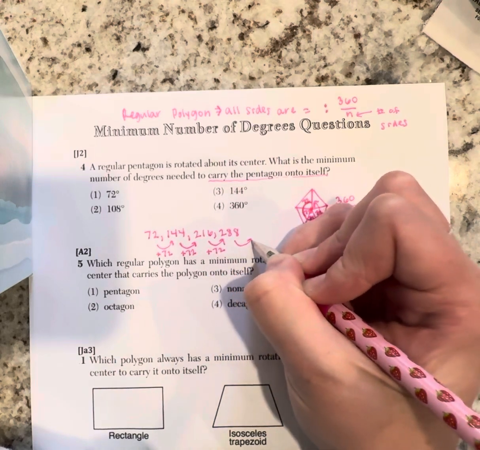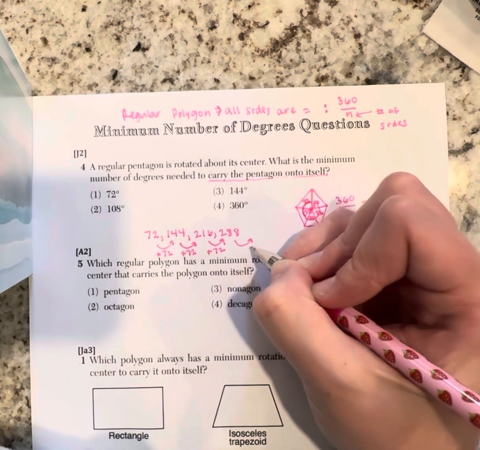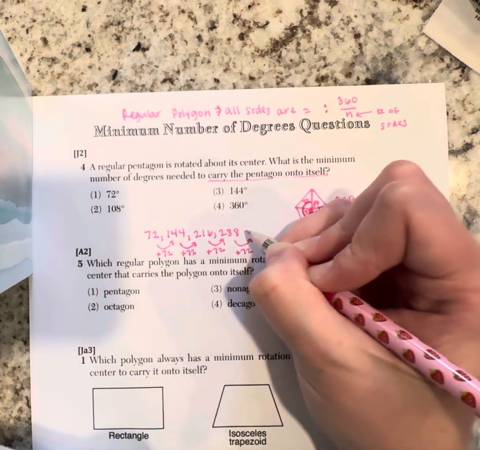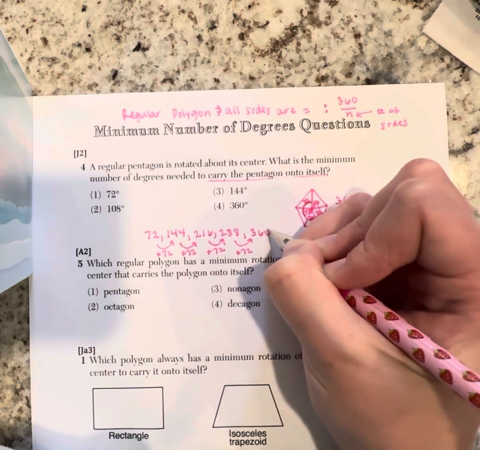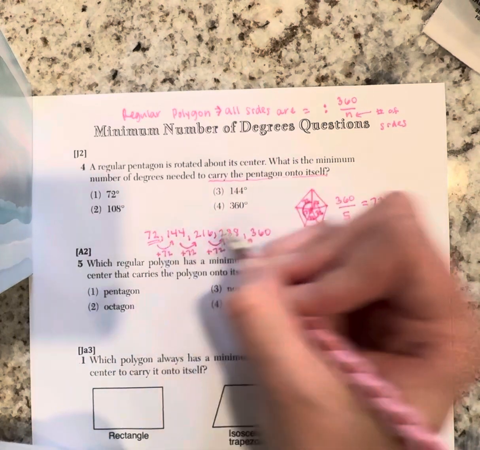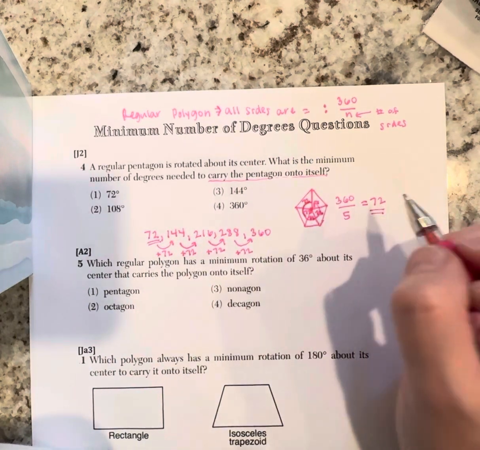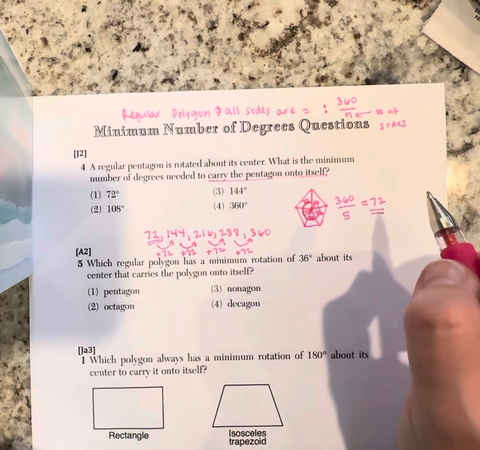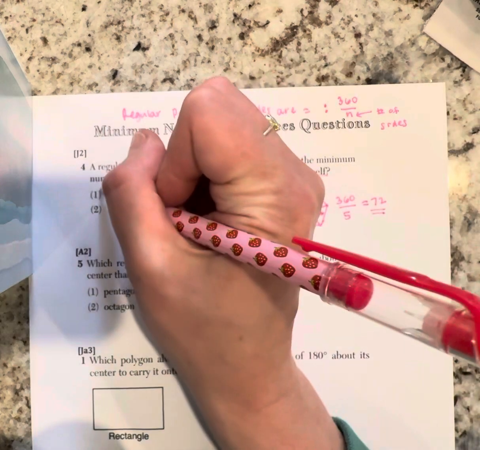And then I could add 72 one more time since I've got this last angle, and that's going to bring me back to 360. That's going to be the full circle. So the first one you get when you do the division, if you have a regular polygon, is your minimum number of degrees.